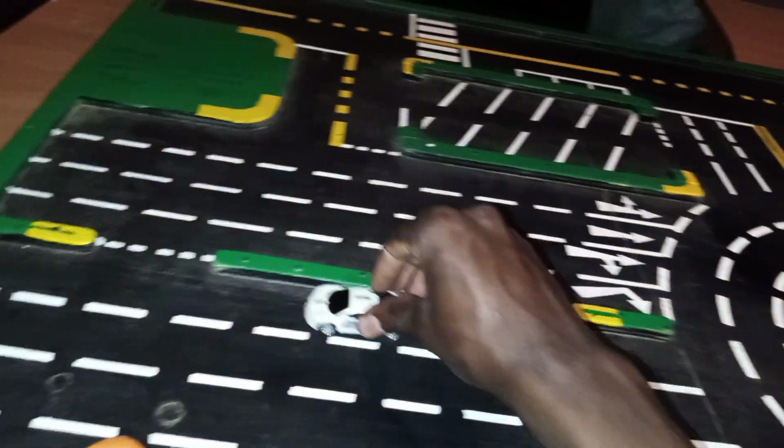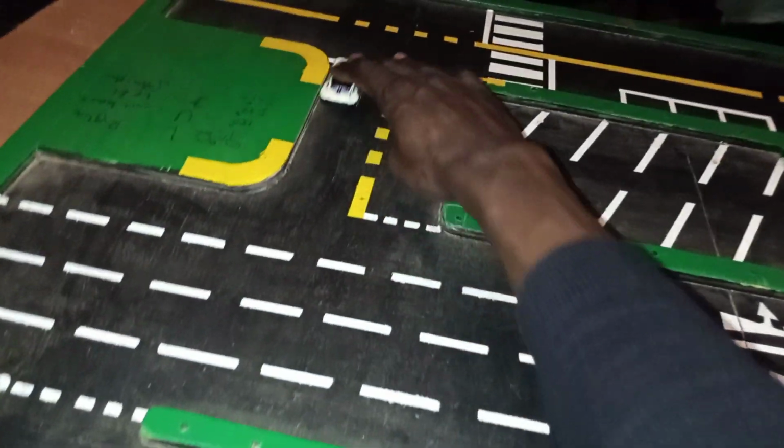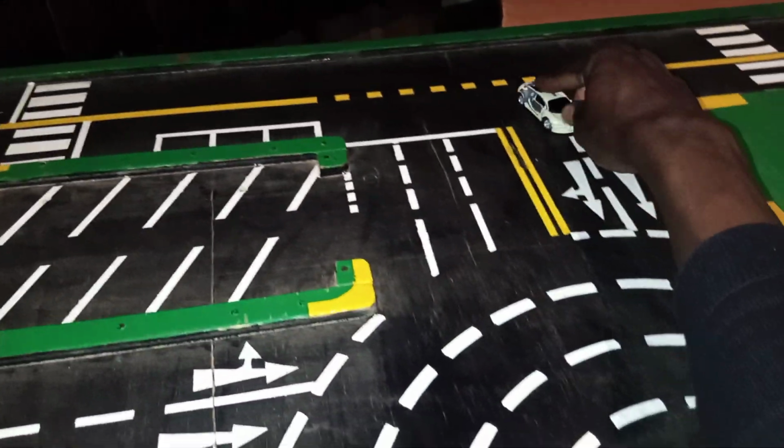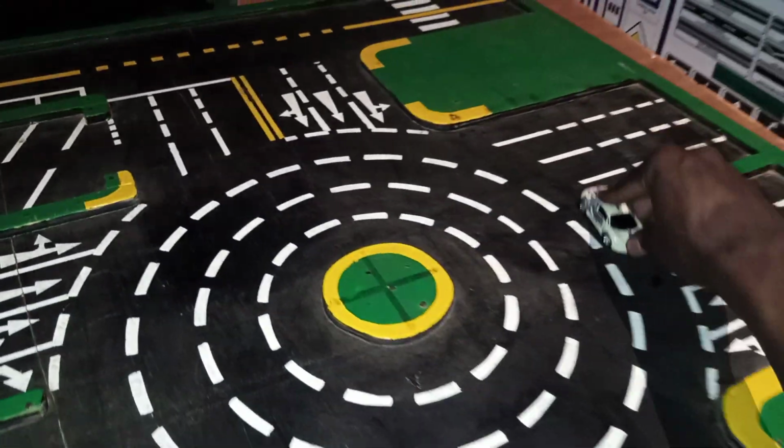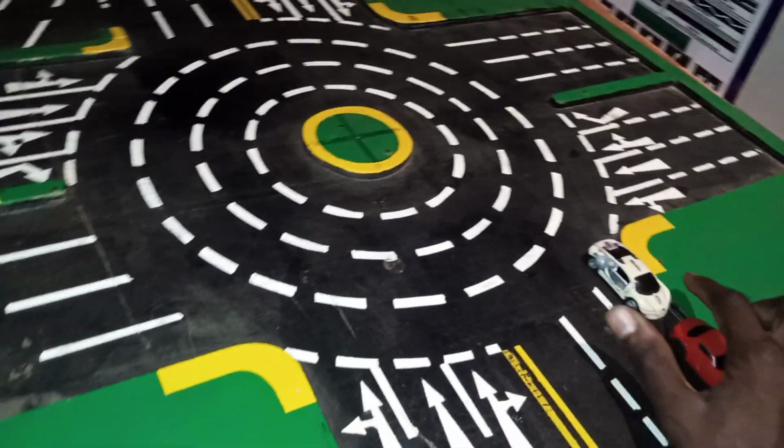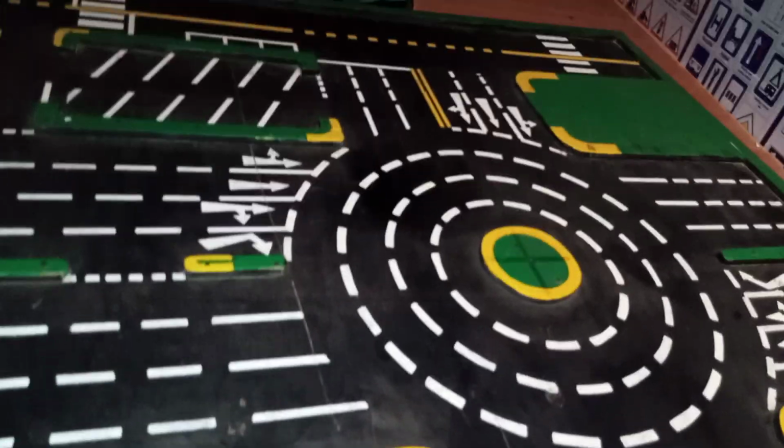You go around, then make a U-turn there, proceed, make sure you're enjoying answering this question. Then there you go. You answer the question. There are so many questions on the table, but that's how we go about it.